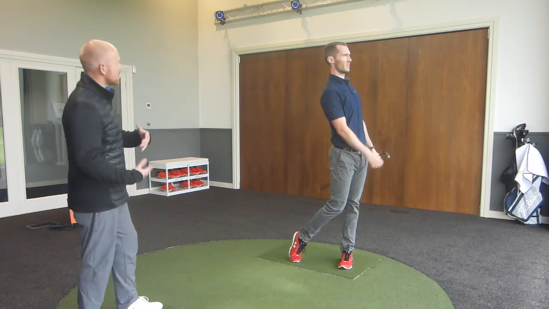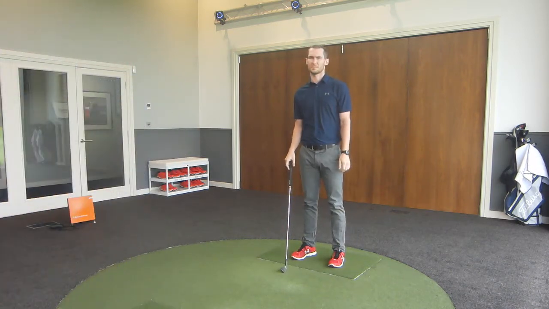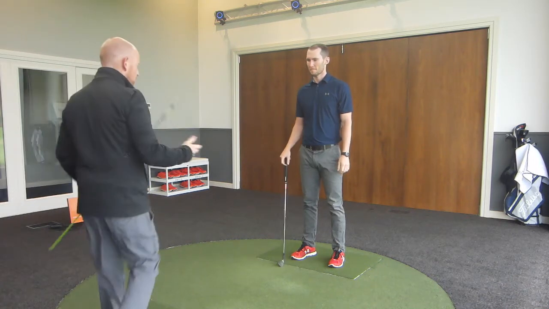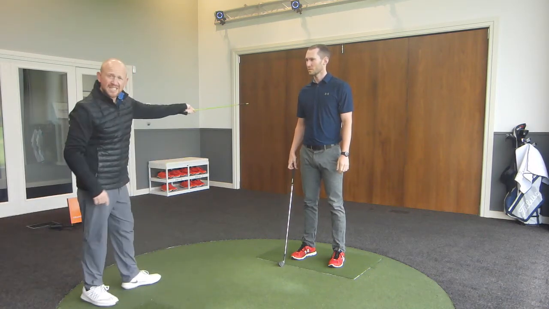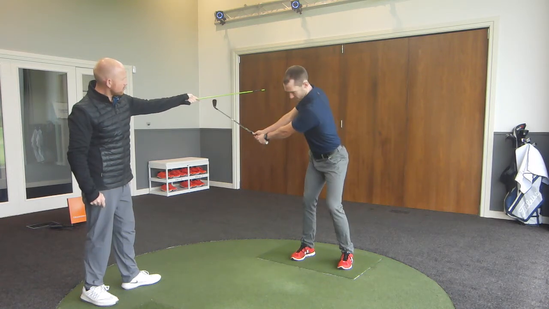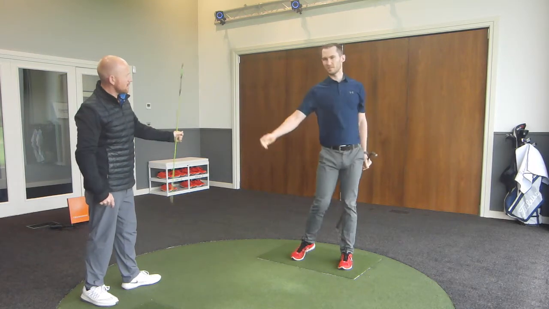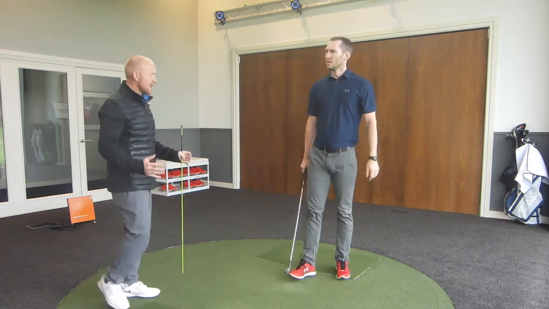Again, you can do this by yourself. Another great way to do this is if you've got a partner. I can stand here behind you and put a stick there behind you, so you're really giving someone that kind of visual and really feeling it. Absolutely, yeah. Really good exercise.